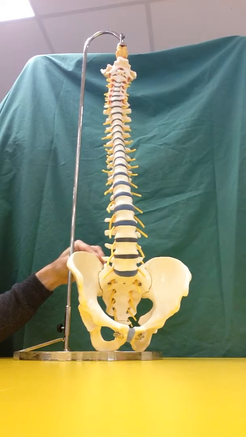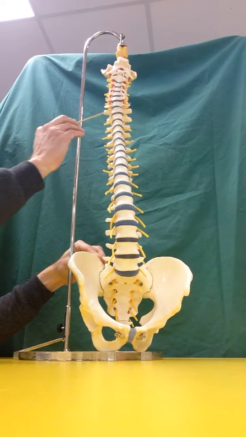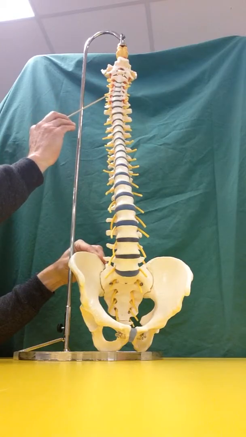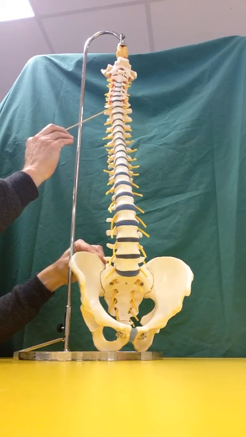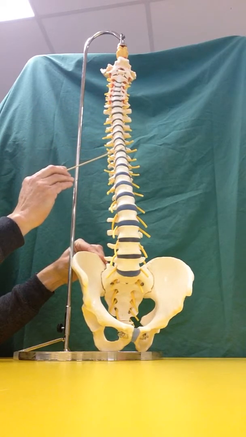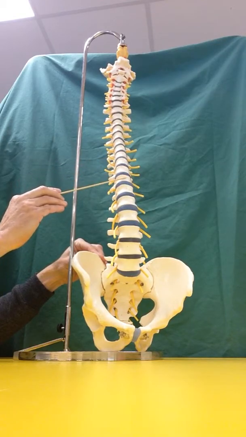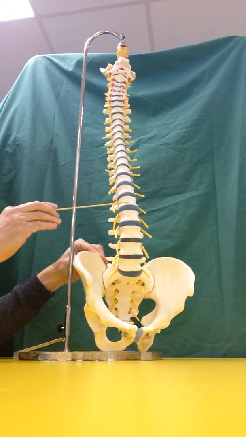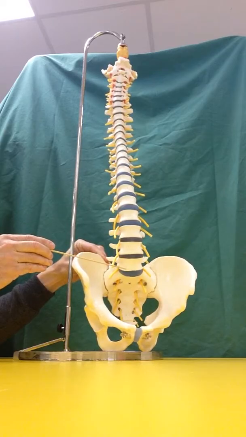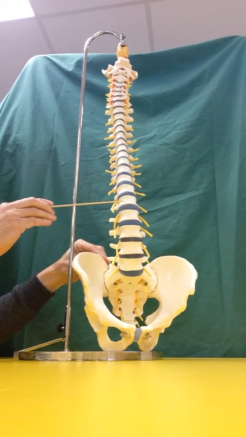And here we're looking at the vertebral column. So starting at the top, here we have the cervical vertebrae, and then under them we have the thoracic vertebrae, and there are 12 of those. And then under those we then have the lumbar vertebrae, the last 5 single vertebrae there.